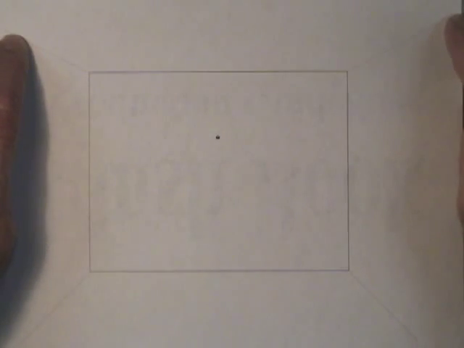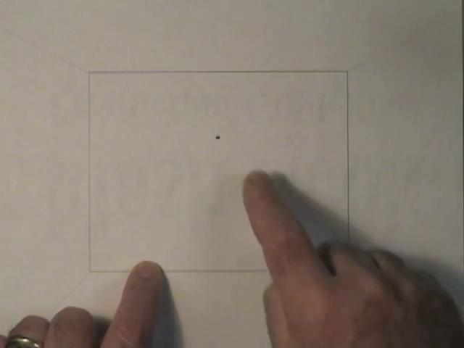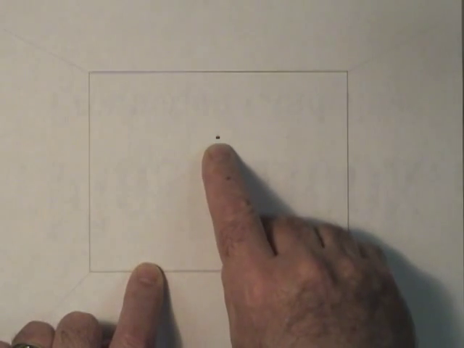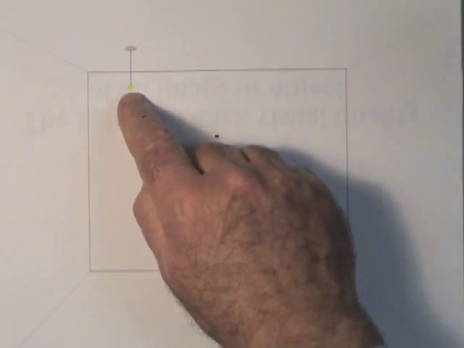I'm going to demonstrate how shadows are cast in a room. So here's my room with the edges coming out and the back of the room, and it's drawn in one-point perspective, so you'll see this vanishing point. Here's the room, and I've added a light source. It's a light bulb hanging from the ceiling.